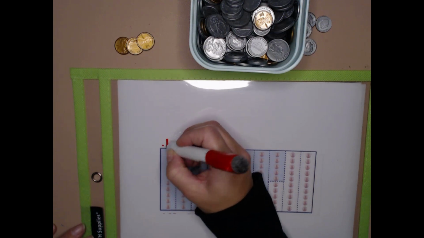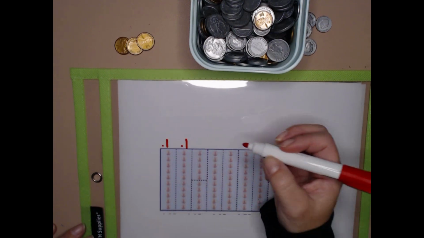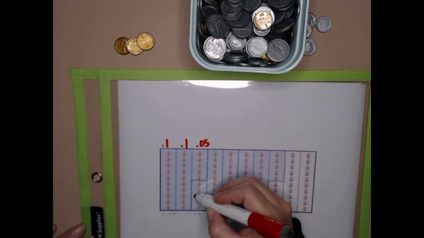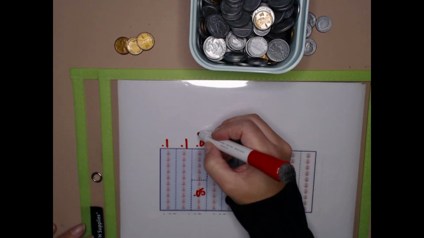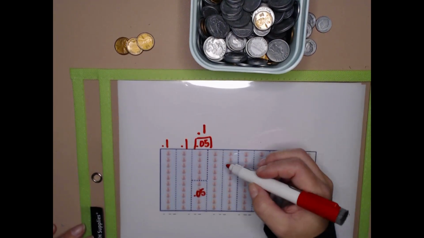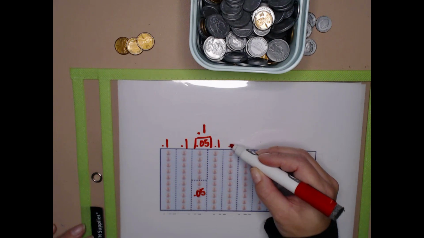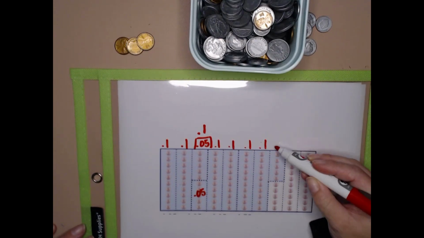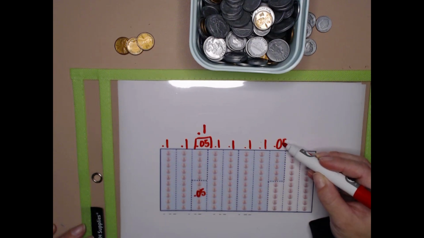I see 1/10, 1/10, and here I see 5 hundredths and 5 hundredths, which is the same as 1/10. I see 1/10, 1/10, 1/10, 1/10, and I see 5 hundredths.